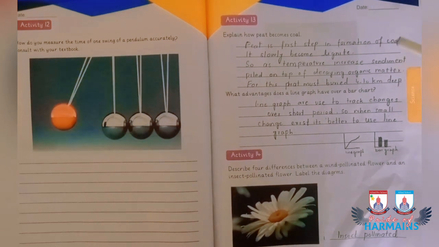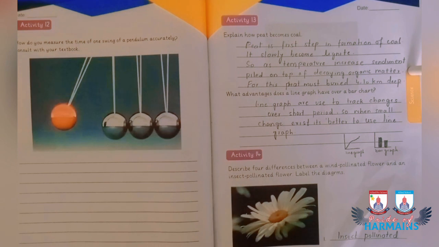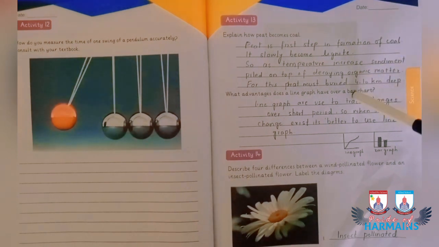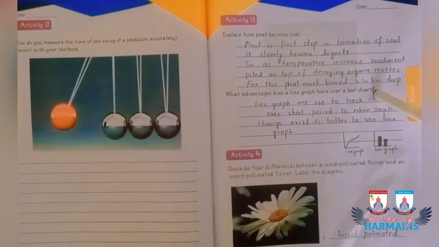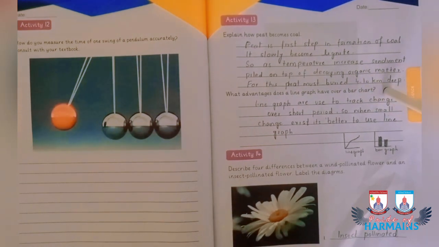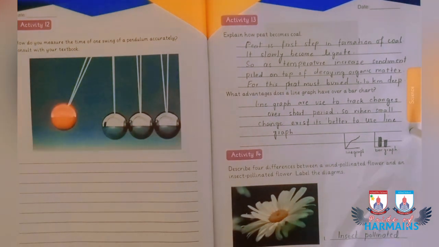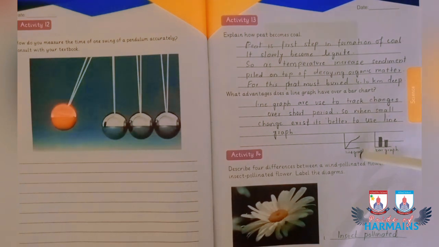So in this process, first of all, by increasing the temperature to some extent, peat is formed, then peat is transformed into lignite, and then with further increasing temperature, the sediments are piled up at the top of that decaying organic matter which we are using for the formation of coal. So by this process, the peat is being transformed into coal. For the purpose of converting peat into coal, we should bury peat about 4 to 10 kilometers deep into the soil.